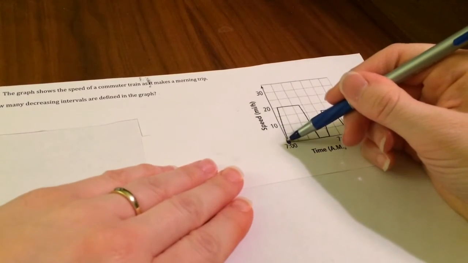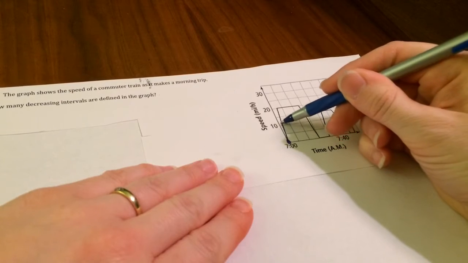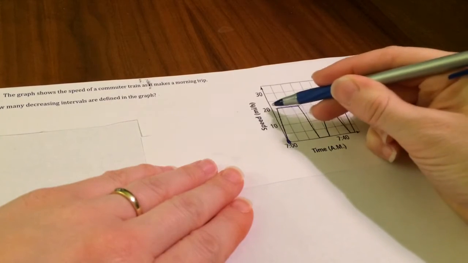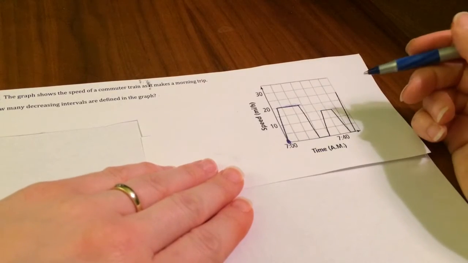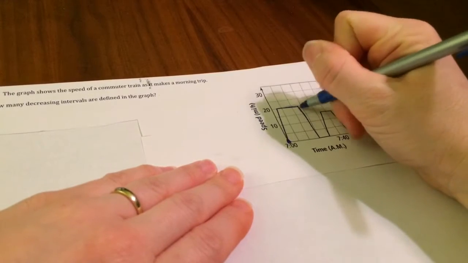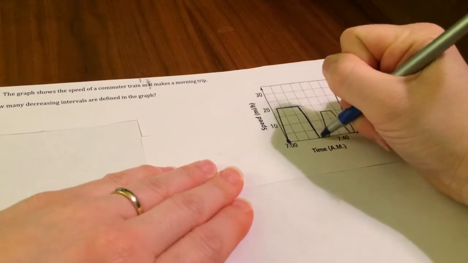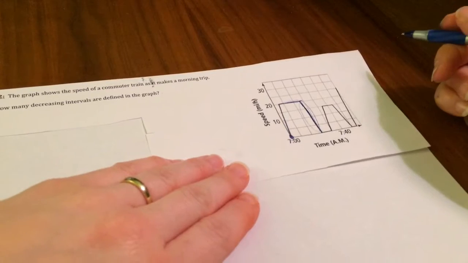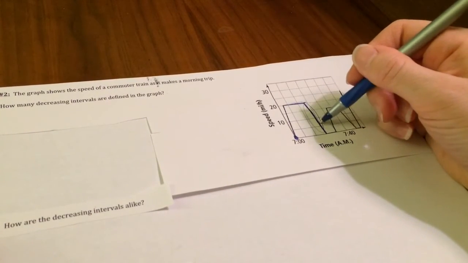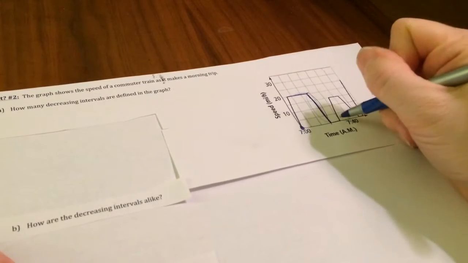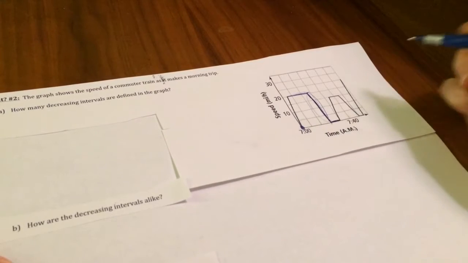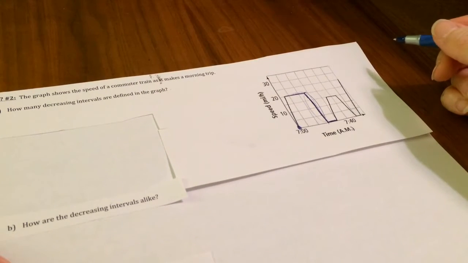It looks like the train took off, right? It was increasing its speed. And then here is a constant interval at 20 miles per hour. The train was going. Then look, here's our first decreasing interval right here. This is a decreasing interval. The train was slowing down its speed to come to a stop. I'm assuming right here, this constant interval, the speed of 0, was when maybe the train was picking up some more people.